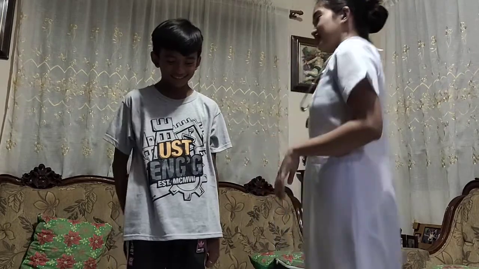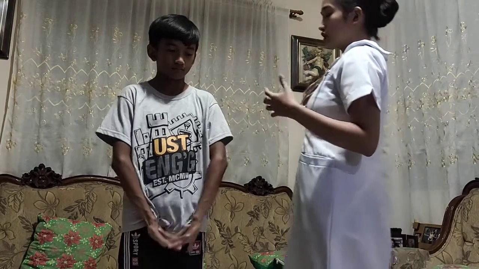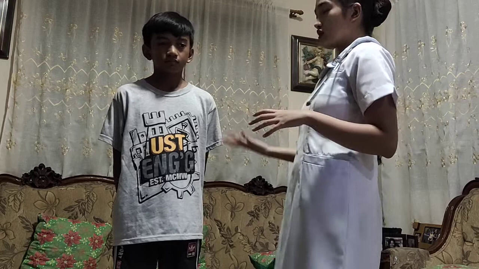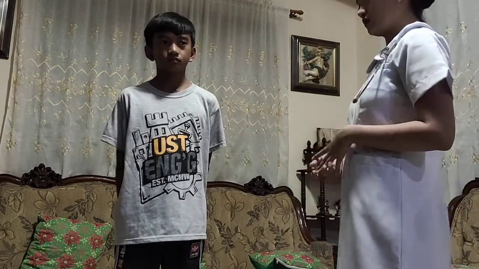Bend to the right, sir, like this, and bend to the left. As you can see, there is a full range of motion, and there is no pain upon doing the range of motion. The patient does all ROM effectively, so it is normal.